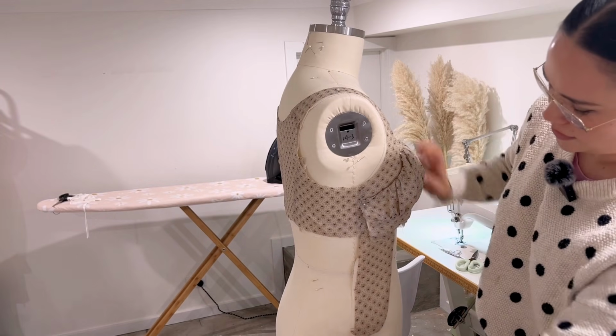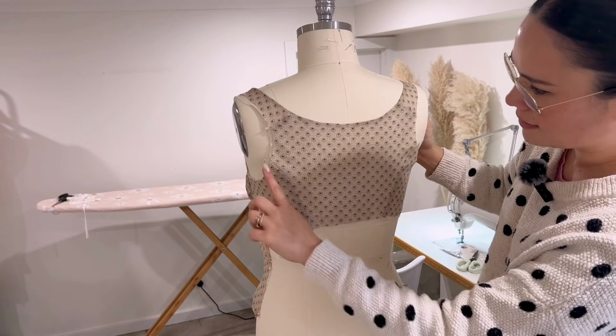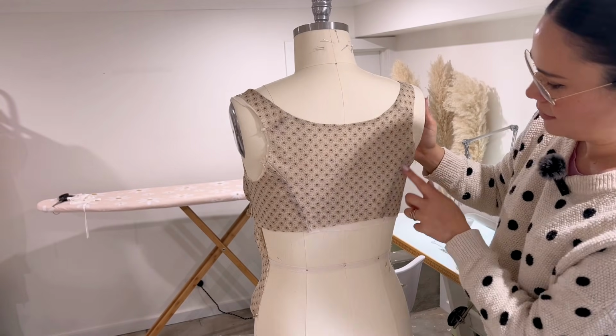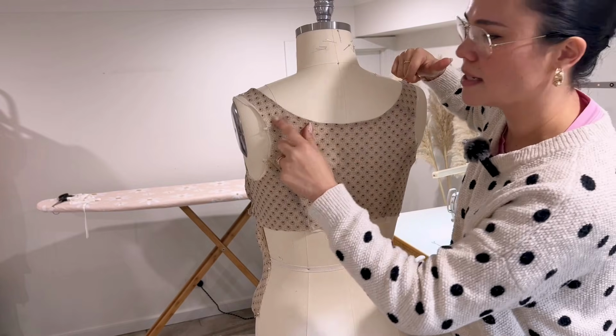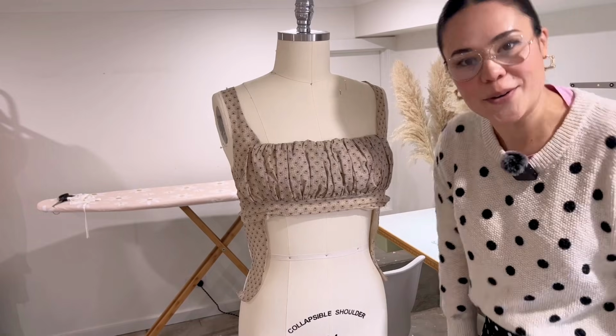Once I've got the skirt over the top, and this is the back. You can't really see it, but we've got the seam lines coming over here. There isn't a shoulder seam. There is only a lower back seam that's actually on the back, which is really nice. So cool.